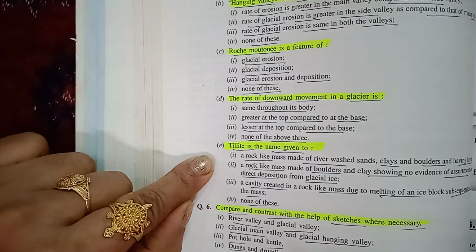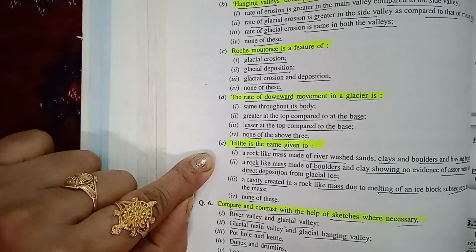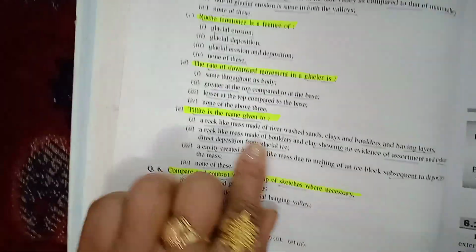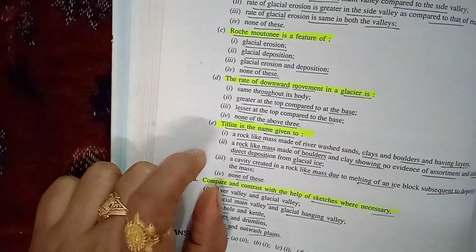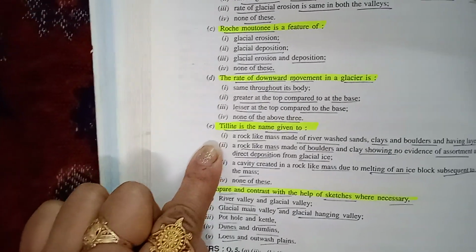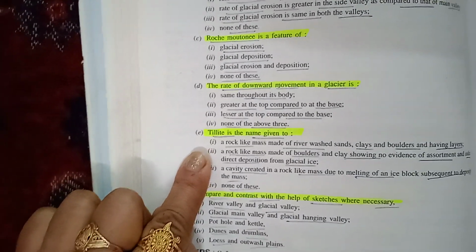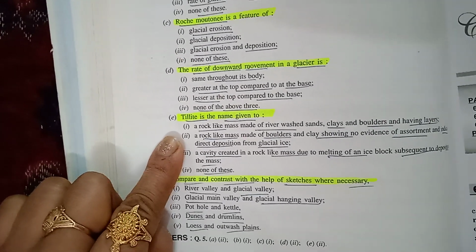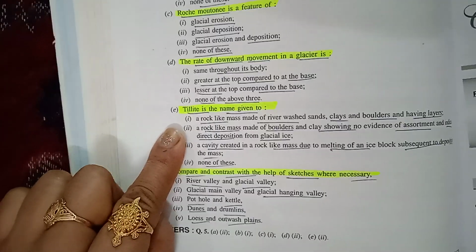E question: tillite is the name given to, select one. First, we read every option carefully. First, a rock-like mass made of river-washed sand, clay, and boulders and having layers.